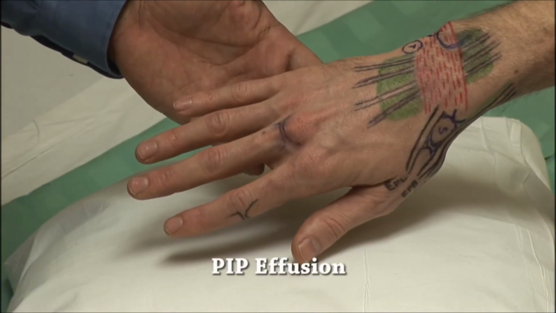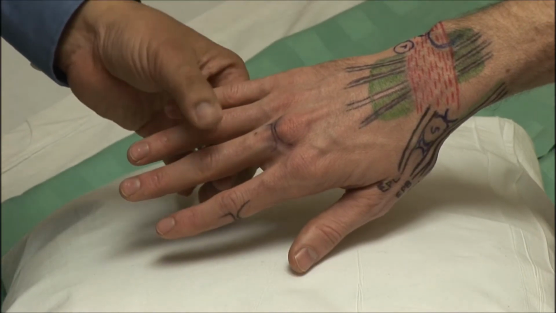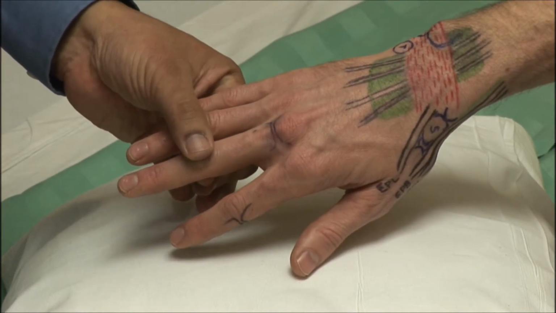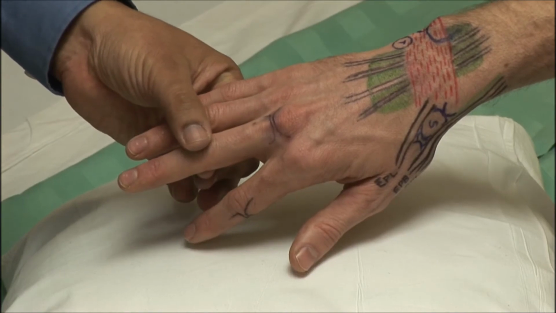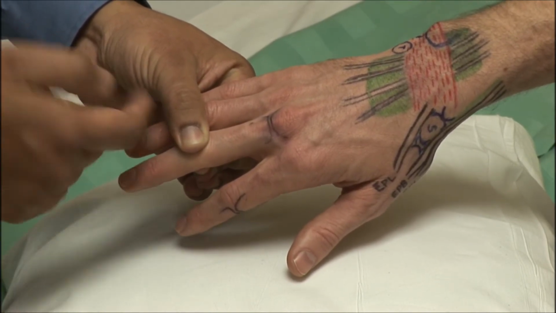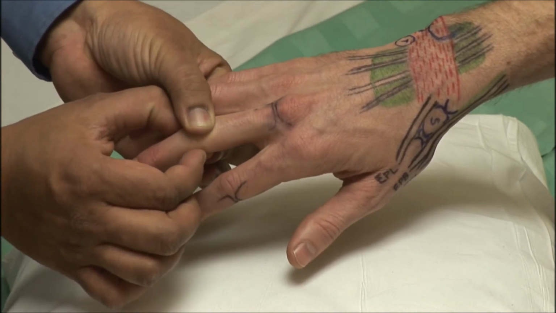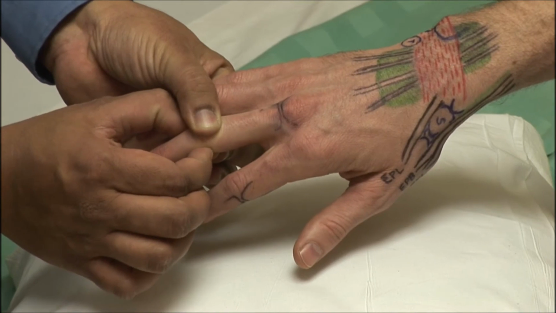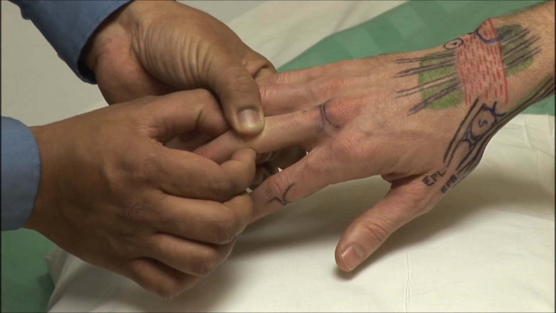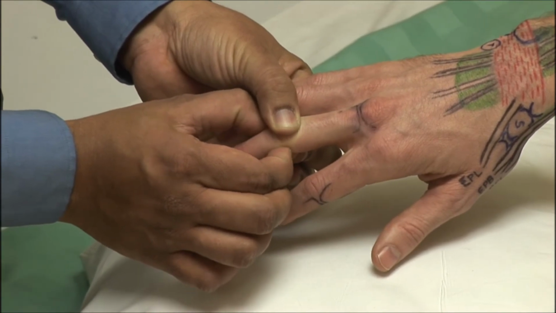For PIP effusions, we also use a four-finger technique. Apply your thumb and index fingers to the dorsal and volar aspects of the joint. Apply firm pressure, enough to blanch your nail bed. This will push any fluid to the side of the joint. Then feel with your fingertips for a boggy or spongy sensation, similar to squeezing a grape. This would suggest a joint effusion.